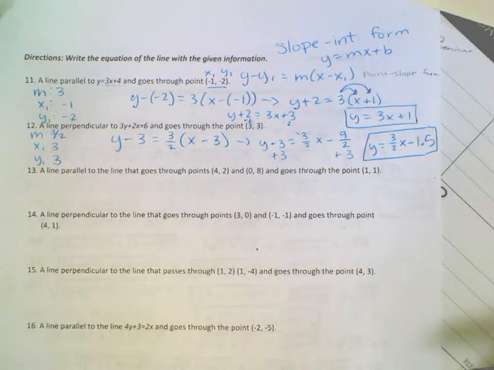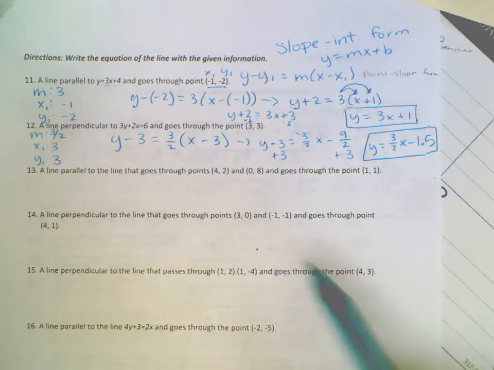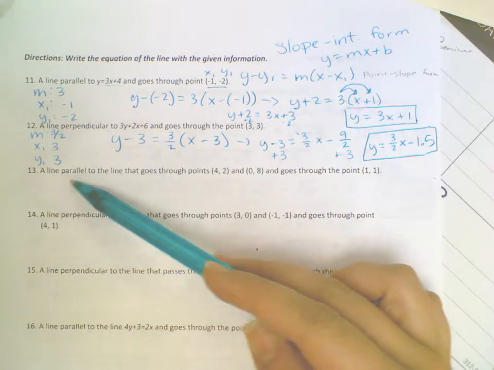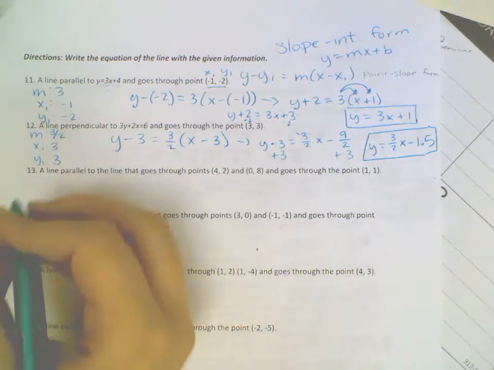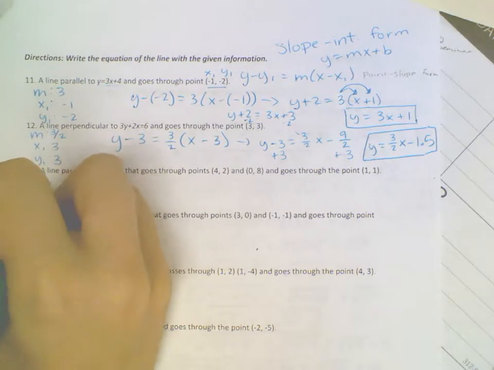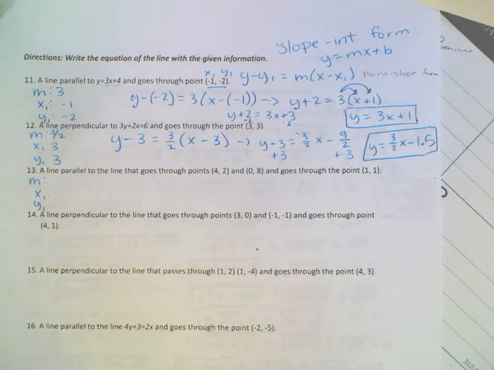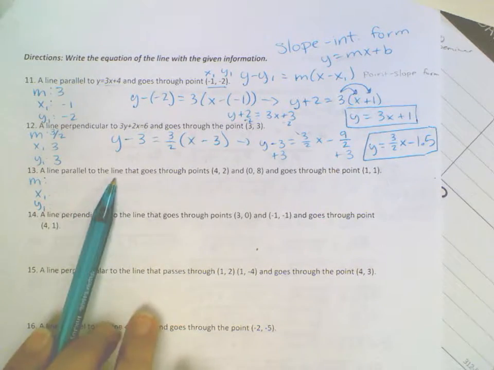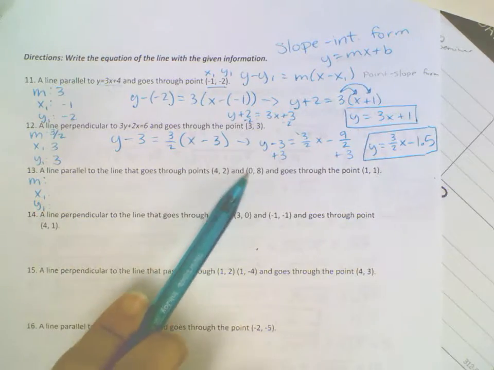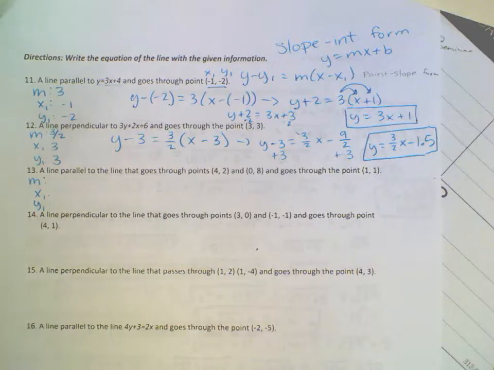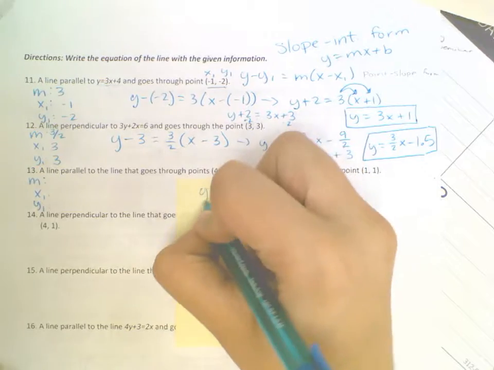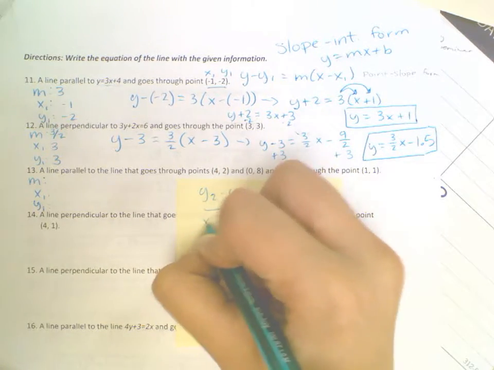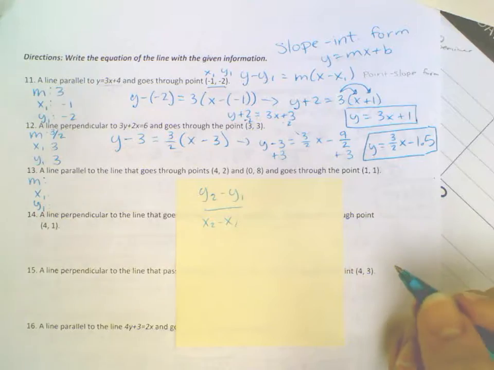Now for number 13. It says a line parallel to the line that goes through these 2 points and goes through this point. So I need, again, my slope, my x1 and my y1. If the line is going to be parallel to the line that goes through these 2, I can use these 2 to find the slope using the slope formula, which is y2 minus y1 over x2 minus x1. And that'll give me my slope.